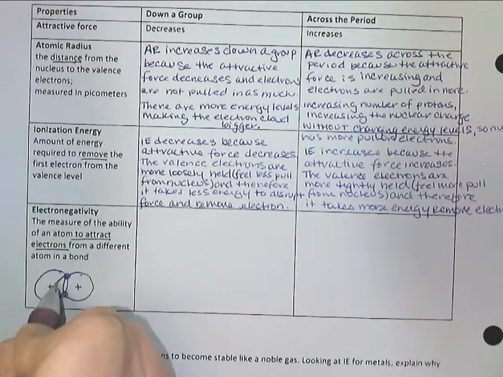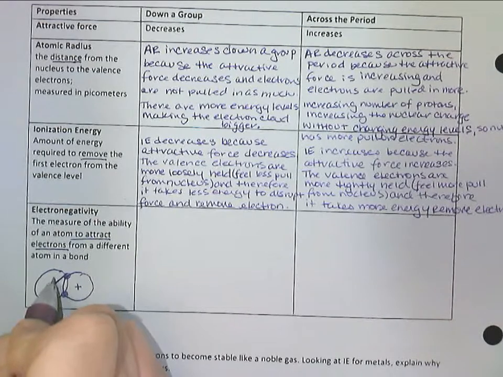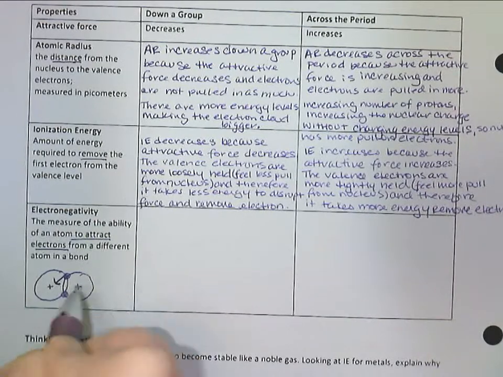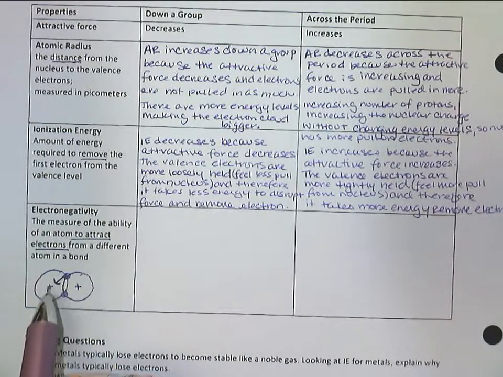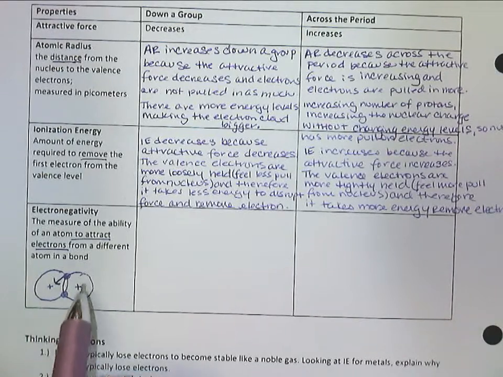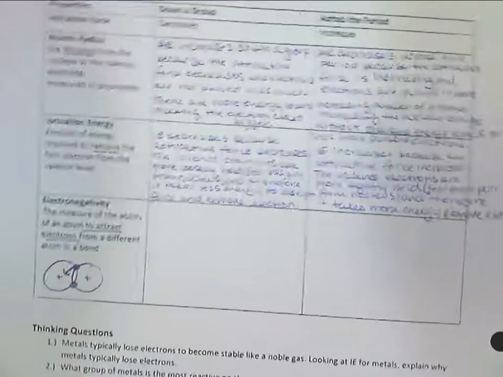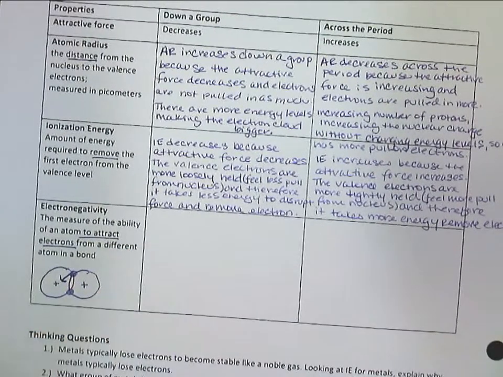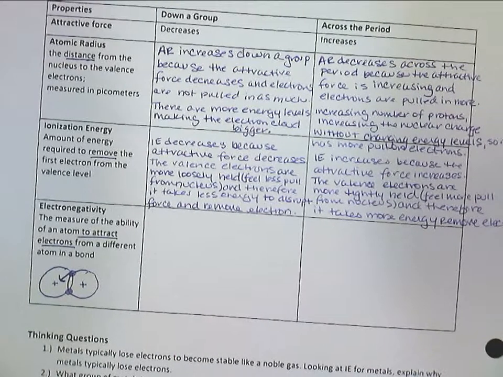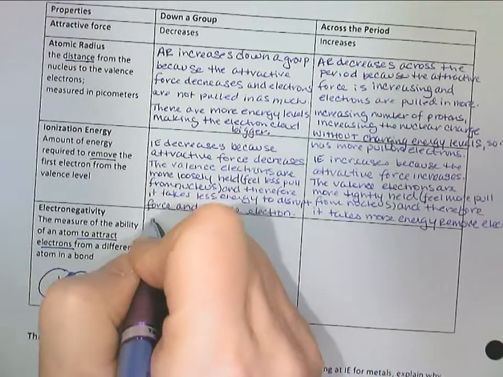And so we're talking about the ability of that nucleus versus this nucleus to attract that electron from the different atom in this shared or covalent bond. So the tendency to attract that electron is referred to as electronegativity.